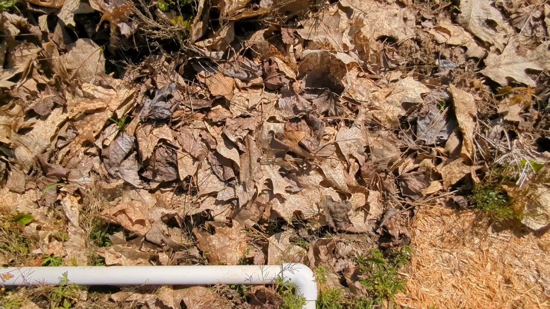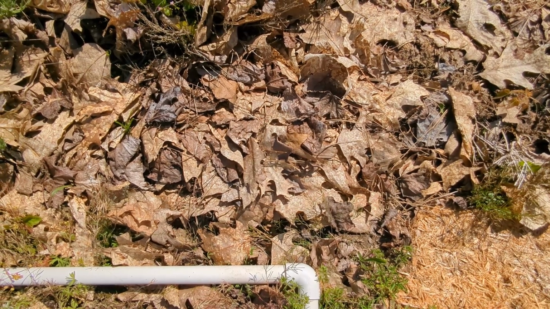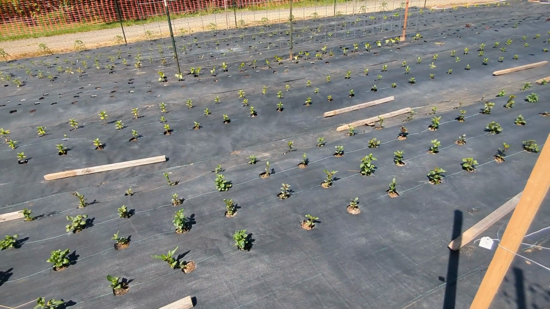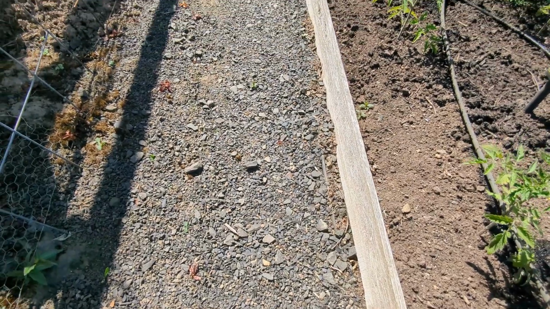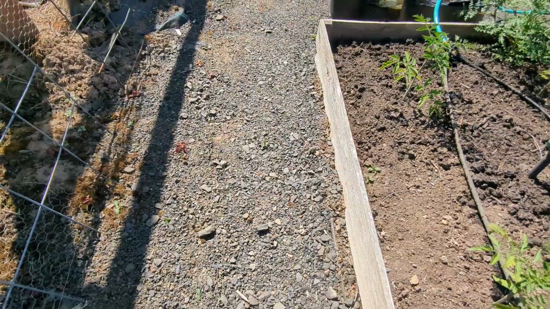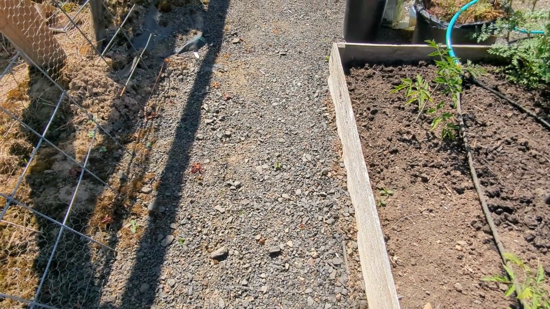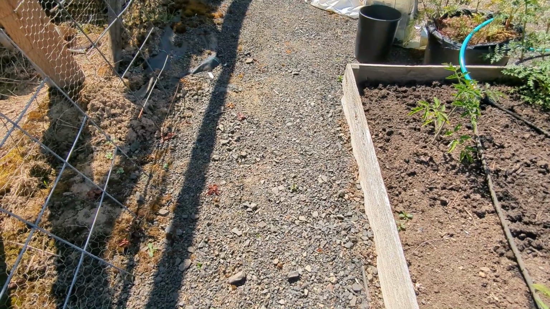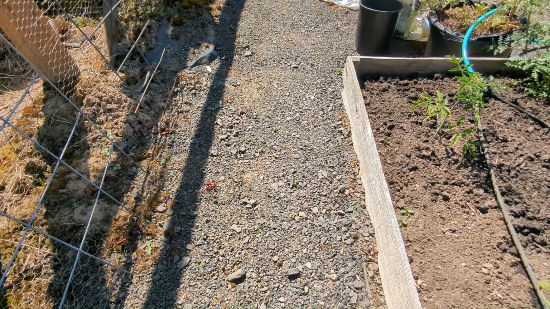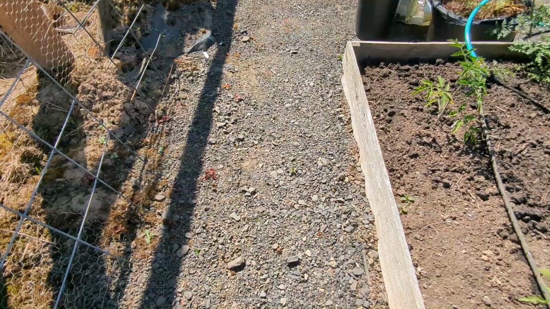Now we're going to talk about a few that are inorganic. Weed mat is a good example of an inorganic. Gravel is also one, as well as you will see many playgrounds will have a shredded rubber material, and that is also a mulch.